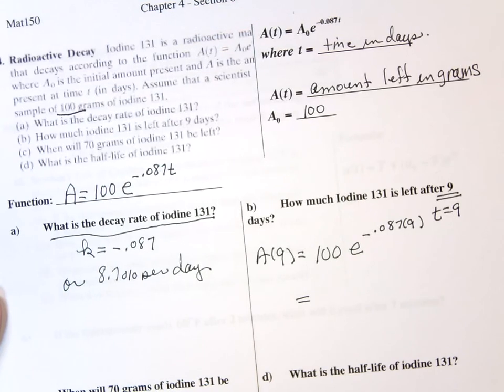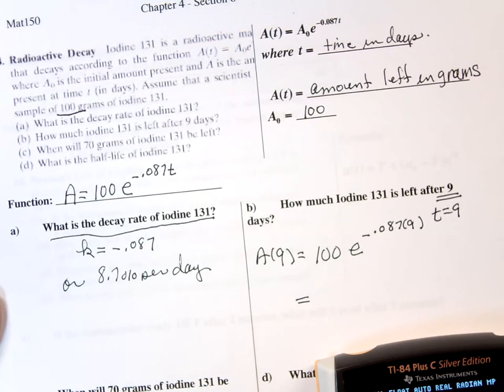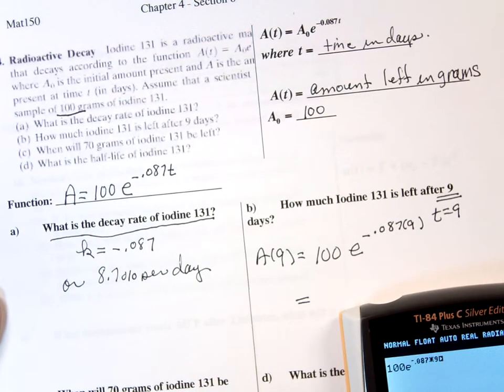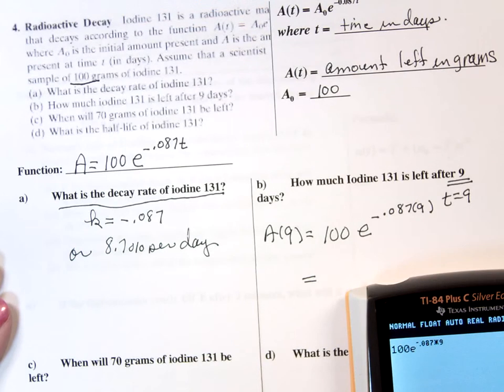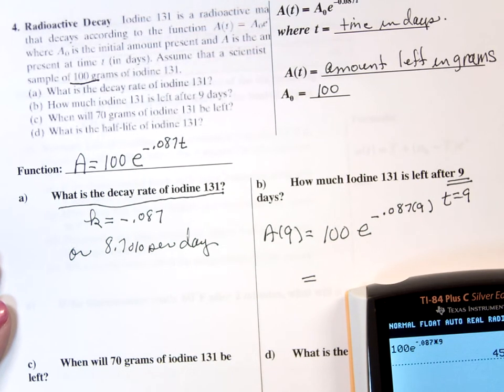And again, our handy dandy little calculator: 100, and then e to the negative 0.087 times 9. Nice thing about having pretty print is that it does the exponent thing. If you don't have that and you're like my old one, then this has got to all be in parentheses.